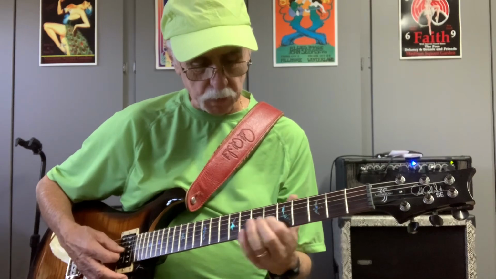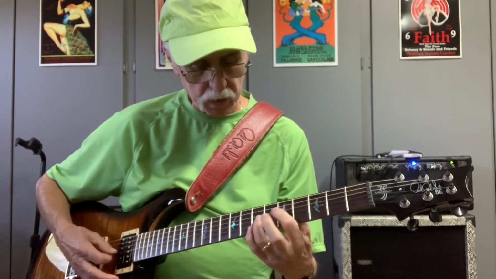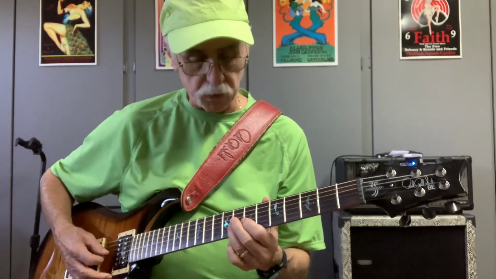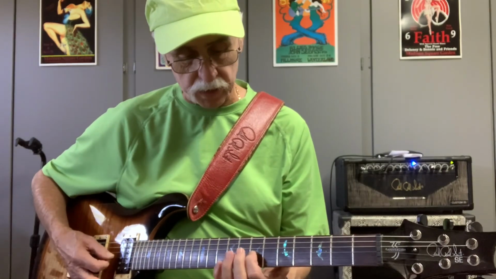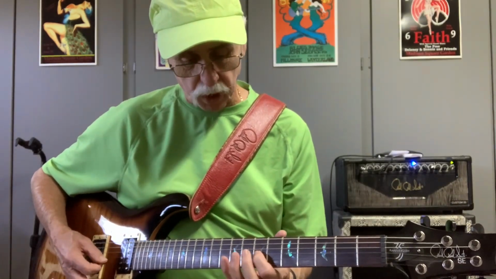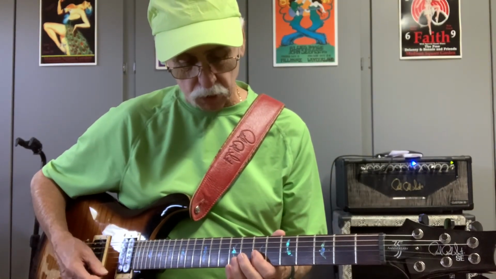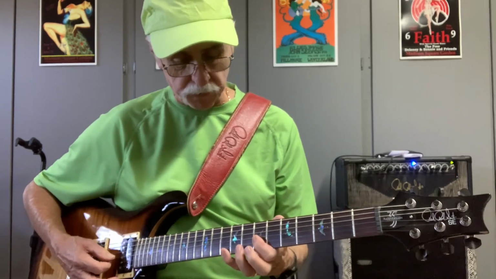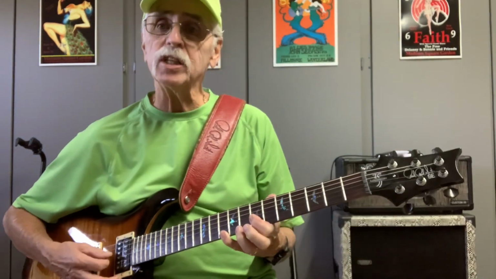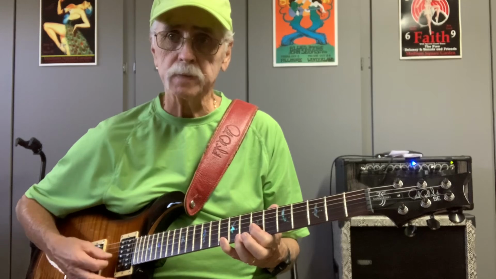So then if we came over to this D on the 7th fret, put our index on it, went down 2 strings and went over 3 frets, that puts us in the G-shaped D.